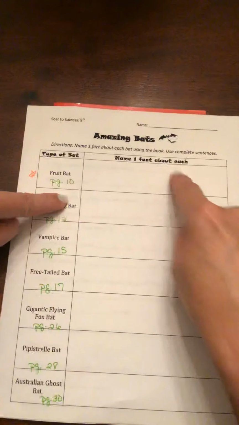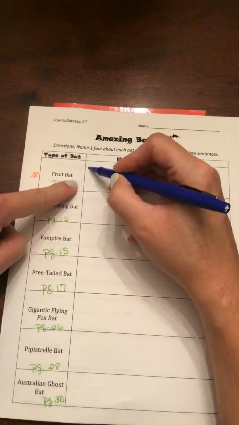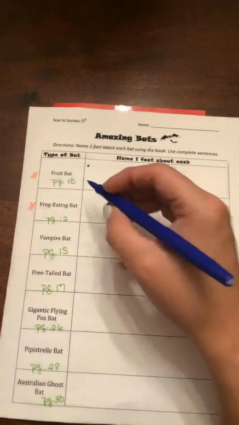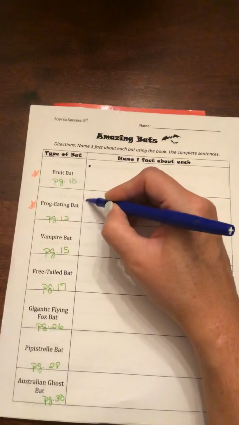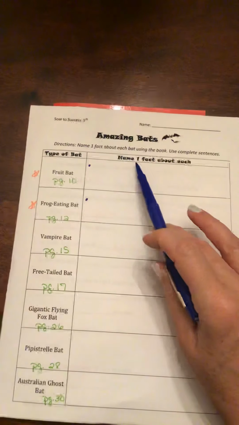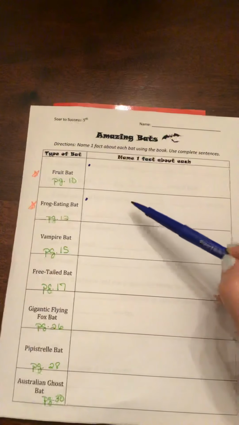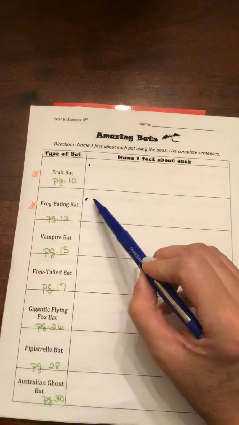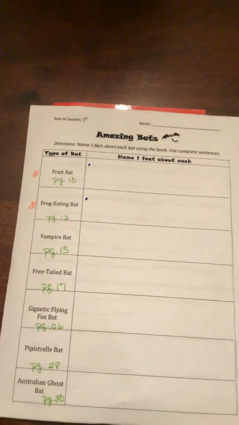It says name one fact about each. So what you can do if you want to, you don't even have to write a complete sentence on this. If you're able to put a little bullet point in there as you type in your text box, just find a really neat fact that you would like to share with the fruit bat. And the same thing with the frog-eating bat. Find one fact about that bat that you would like to share. It doesn't have to be a complete sentence, and type it in there. Okay, so that's your assignment today. After we get finished with our video, you will have those questions to answer.